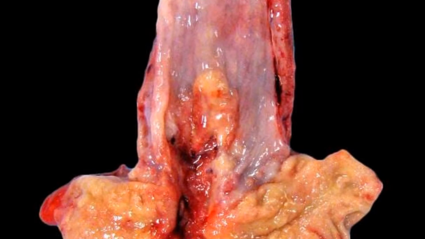Next is esophagus adenocarcinoma. You can see an ulcerating lesion near the lower part of the esophagus, and it is elevated, and you can see the margin is rolling, and the base is necrotic and dirty with areas of hemorrhage and necrosis.